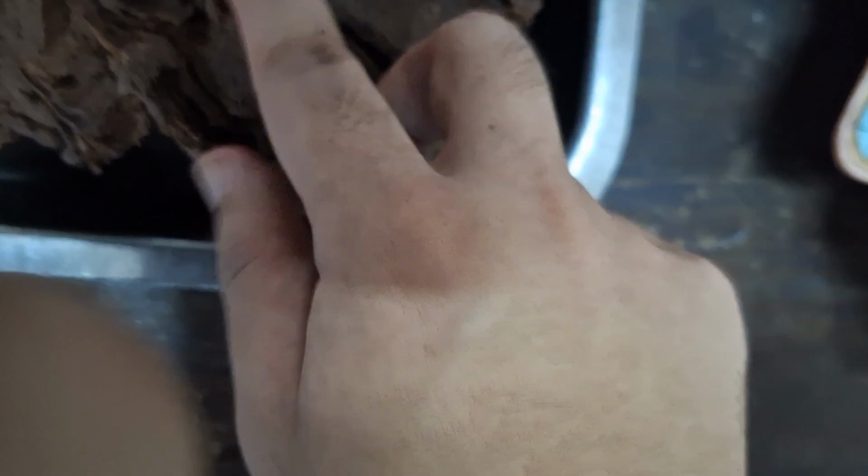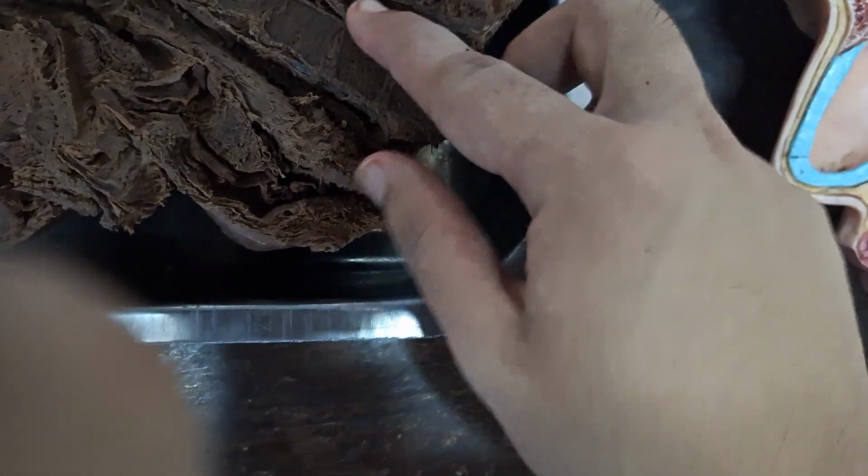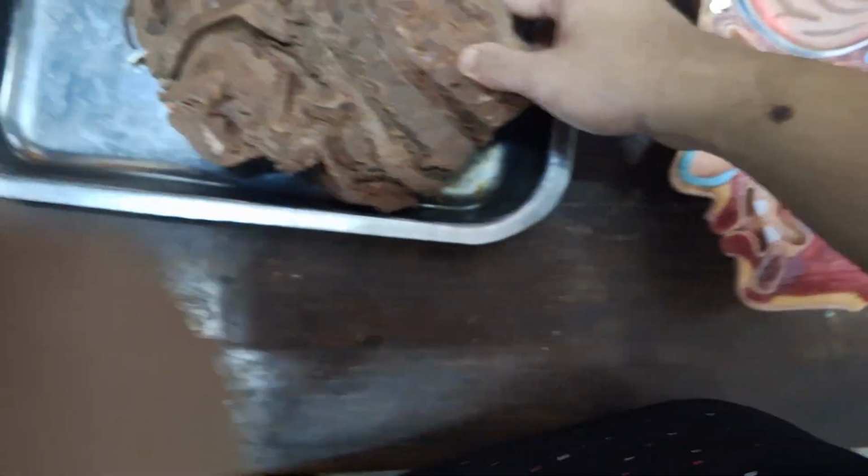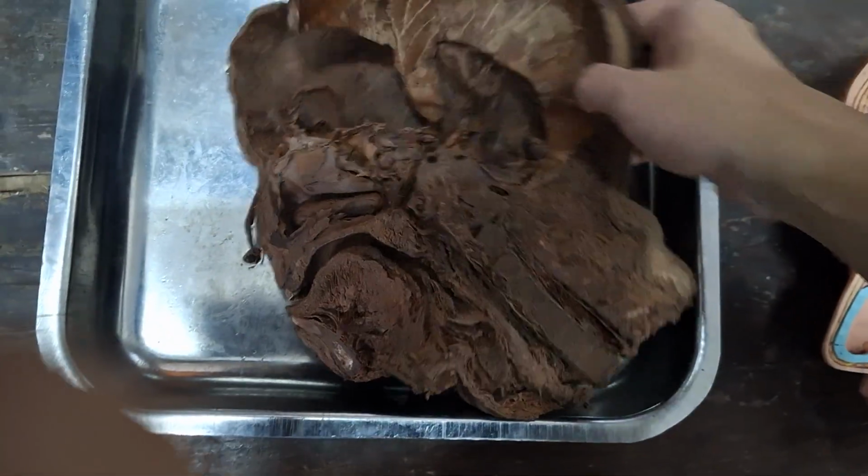This is the retropharyngeal space. This is the vertebral canal. This is the meningeal layer of the dura mater of the spinal cord, and this is the arch of the spine of the vertebrae, and these are the ligaments of the vertebrae. This is the cranial cavity, brain tissue.